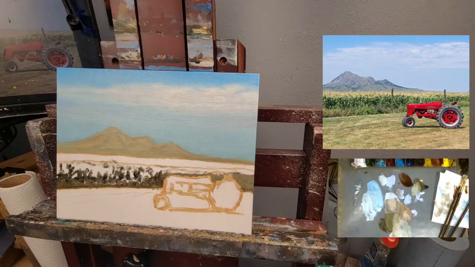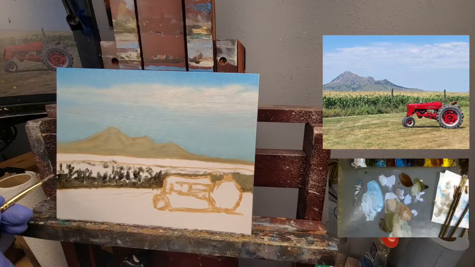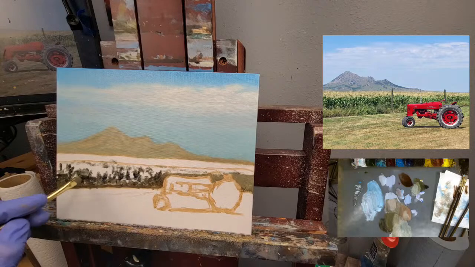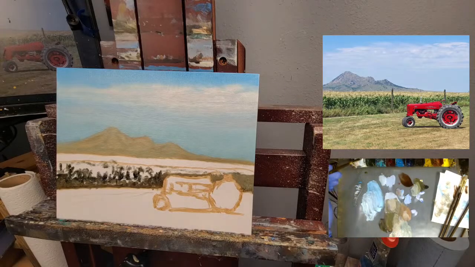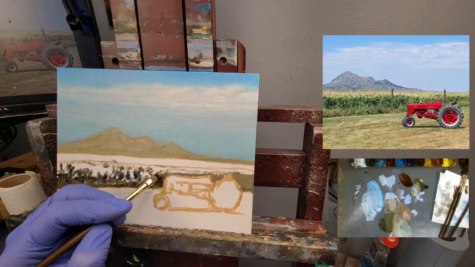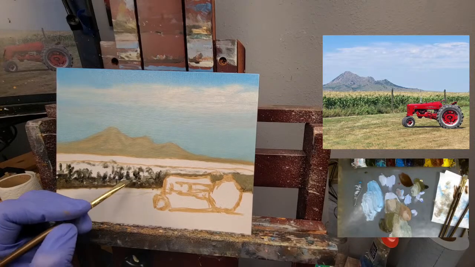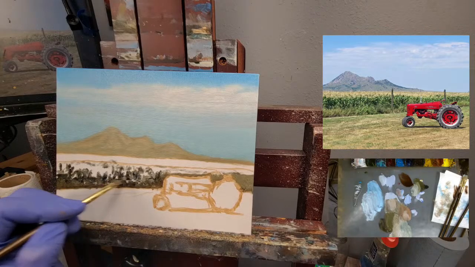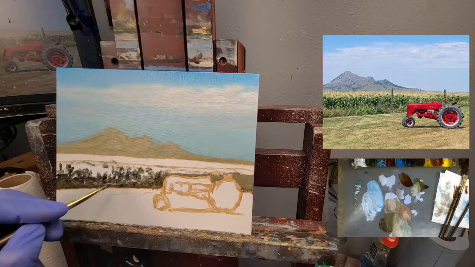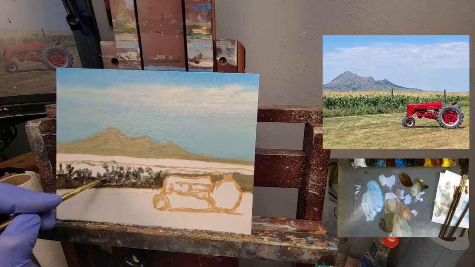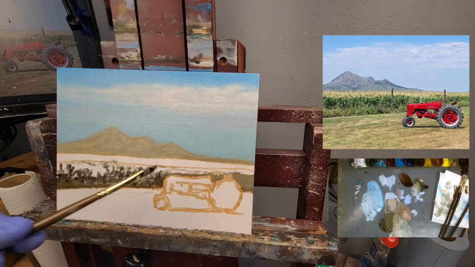And then here we want pretty light. We want to get pretty light here and just have like the edge of the, I don't really know.